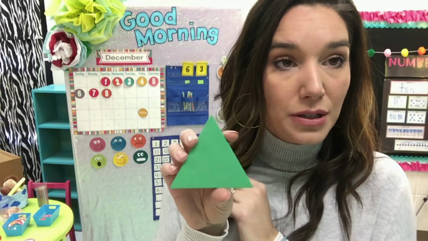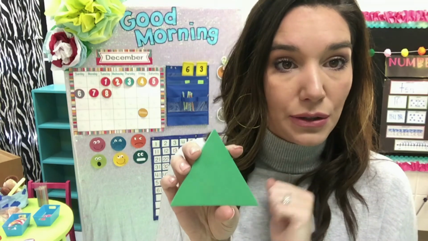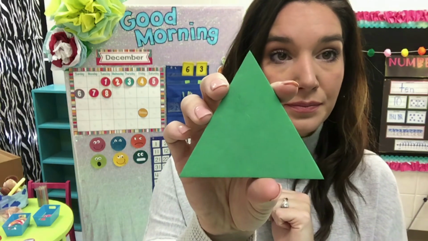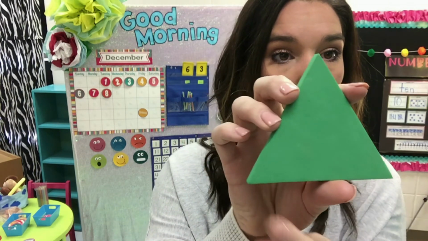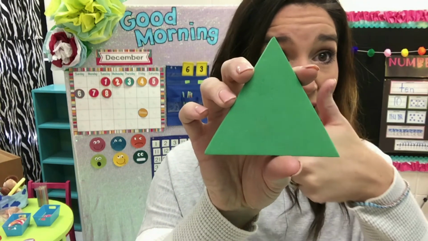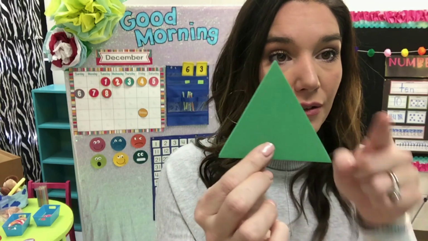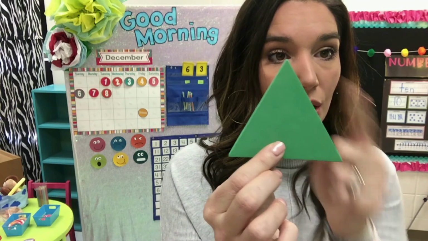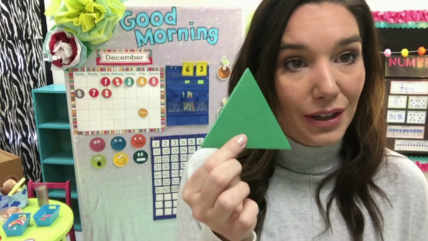Now I'm going to ask you another question. Okay, are you listening? How many vertices or corners does a triangle have? Let's count them. 1, 2, 3. Did you say 3? All right, now how many sides does my triangle have? 1, 2, 3. 3 sides and 3 corners are 3 vertices. That's one way you can describe or talk about shapes.